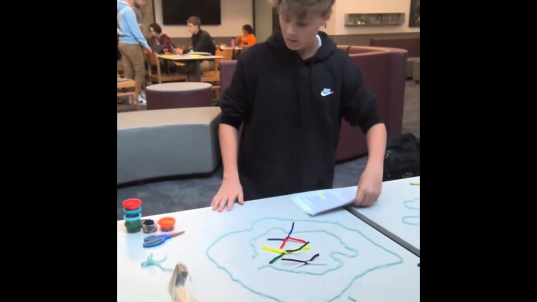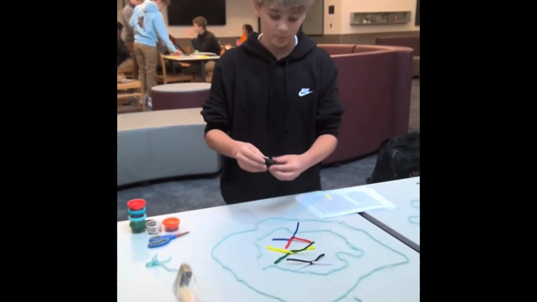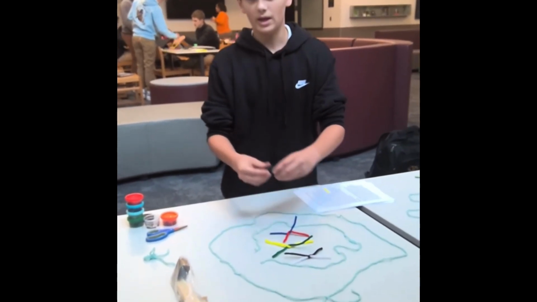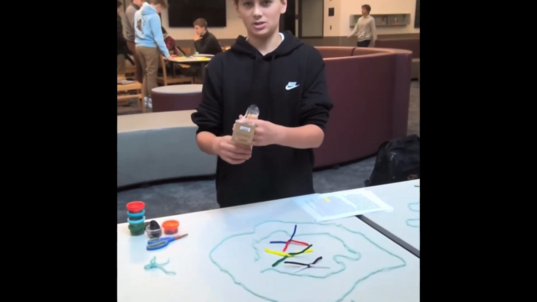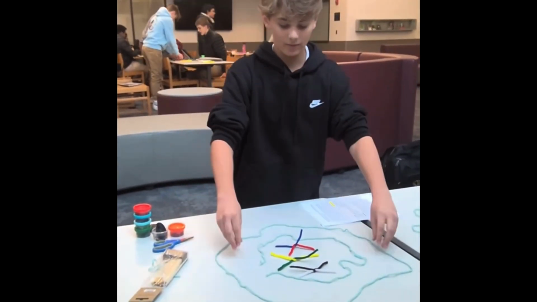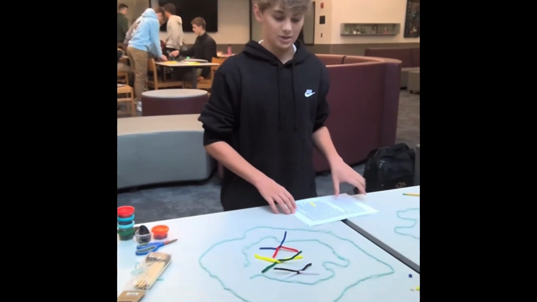And then also bits of Play-Doh you'll see in the middle, and that represents the centromere. And these wooden sticks will be seen as the spindles and kind of the centrosomes.